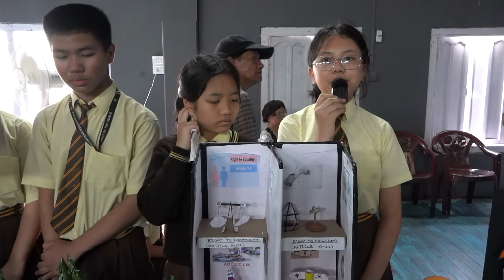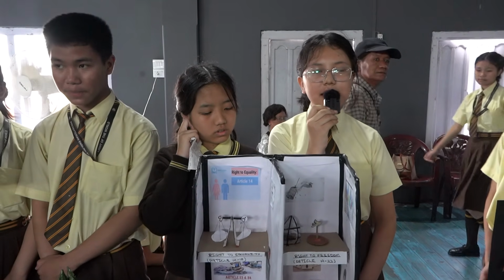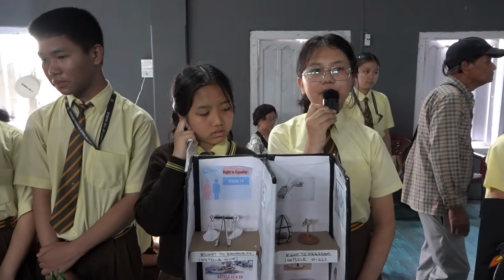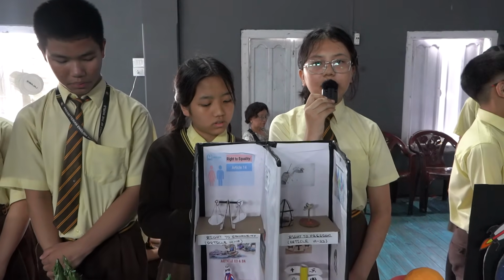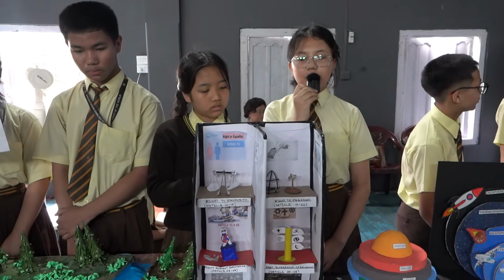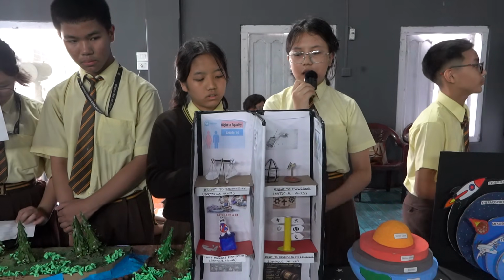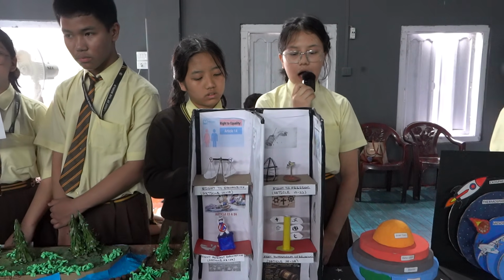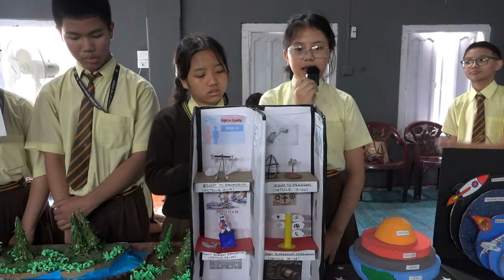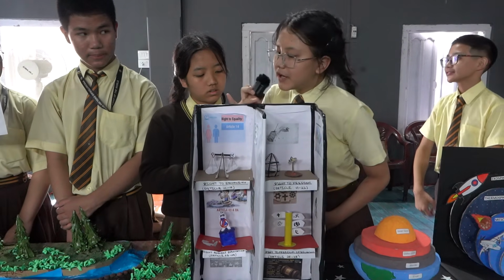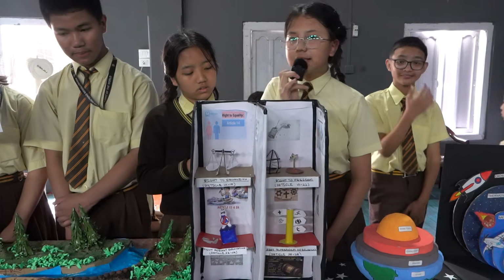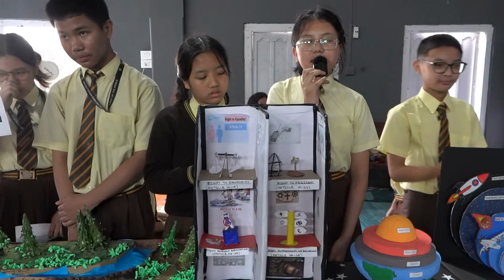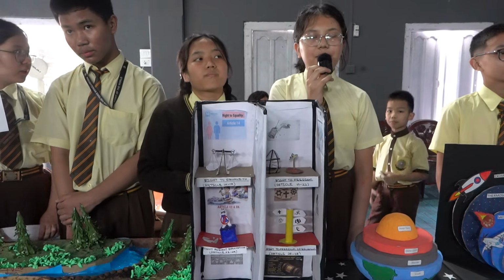The fundamental rights were established on 26 January 1950 when the Constitution of India was enforced. The fundamental rights are basic rights that provide our freedom, equality, and dignity. The first one we have is the right to equality. It means that every person in India is equal before the law.